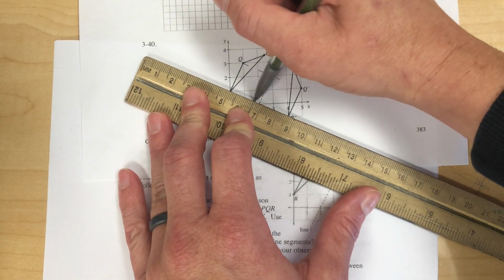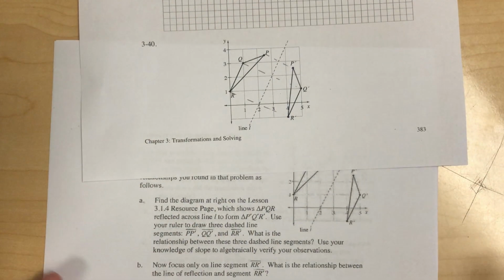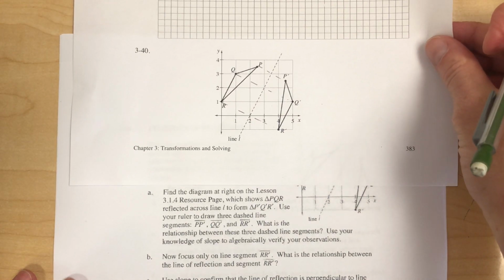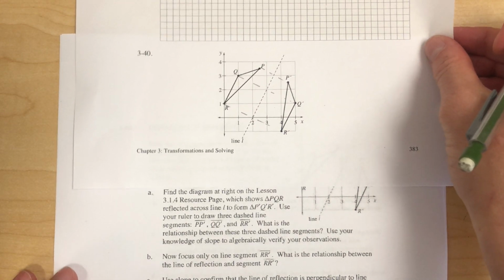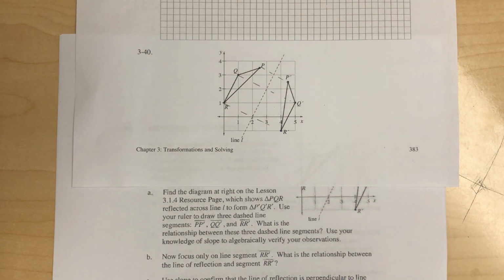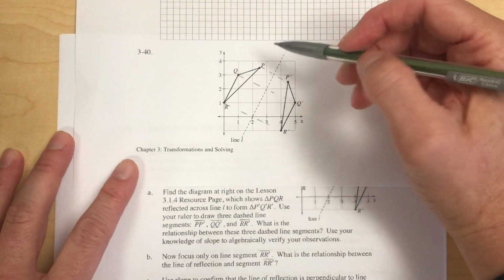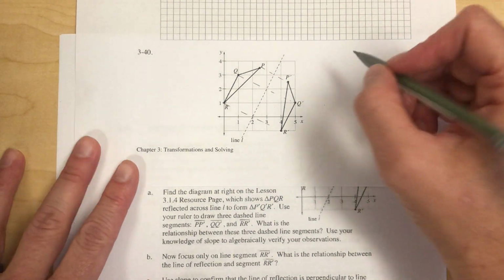And dash line. All right, so I got my dash lines. Beautiful. Okay. So it says, what's the relationship between the 3 dashed lines? Okay, so what we should notice is that they're all parallel. So how do we actually know that they're all parallel?